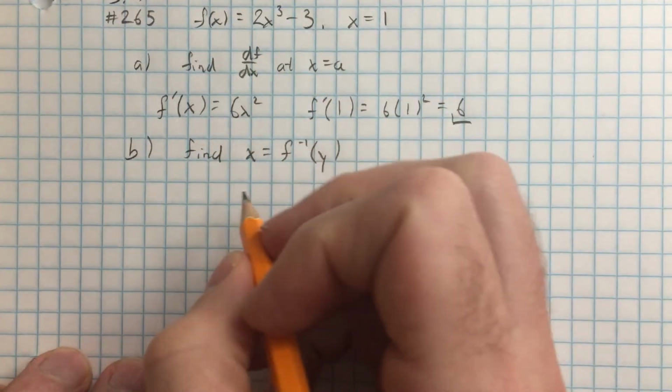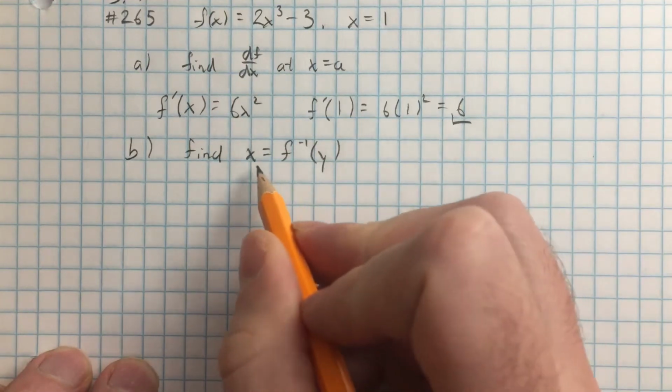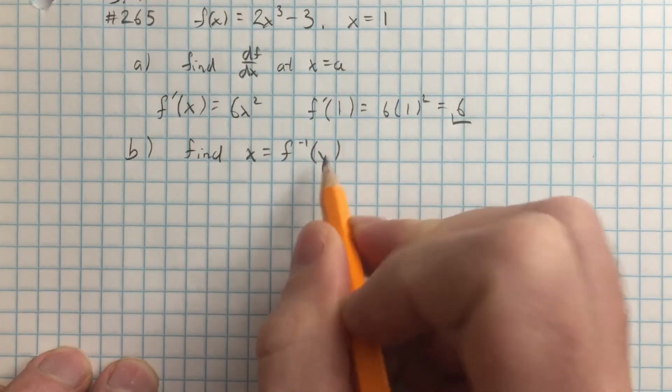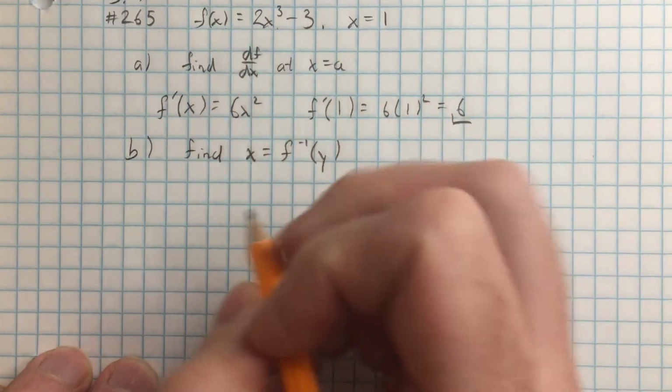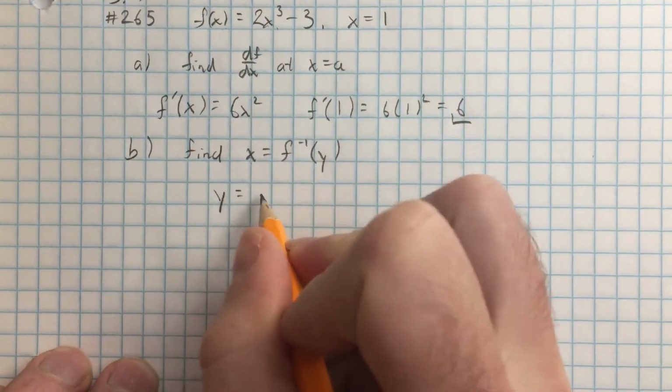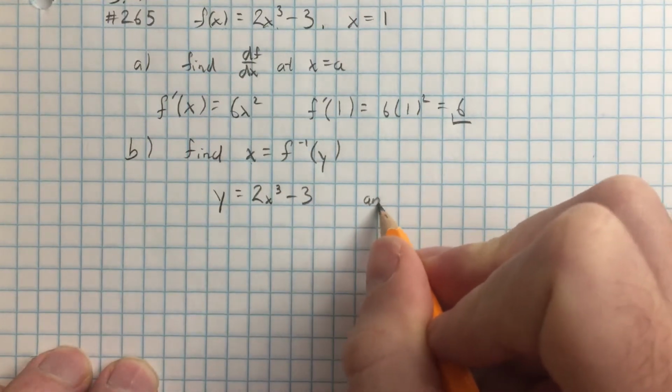So the usual thing you do is you replace the x's with y's. But in this case, since they said x equals f inverse y, I am not going to replace the x's and y's. I'm just going to leave them how they are. y equals 2x cubed minus 3, and I'm going to solve for x.